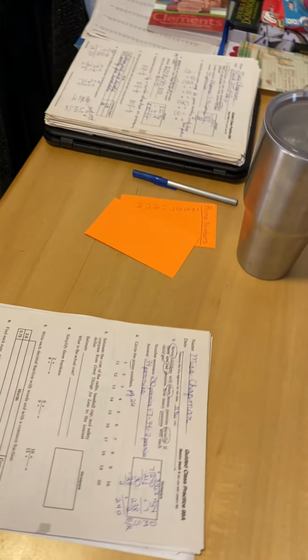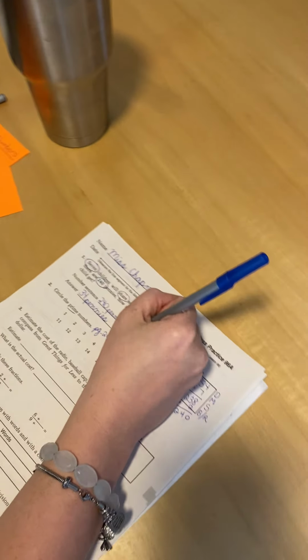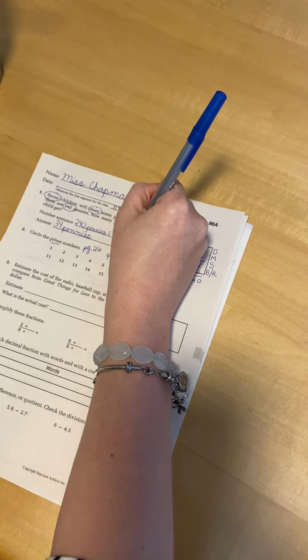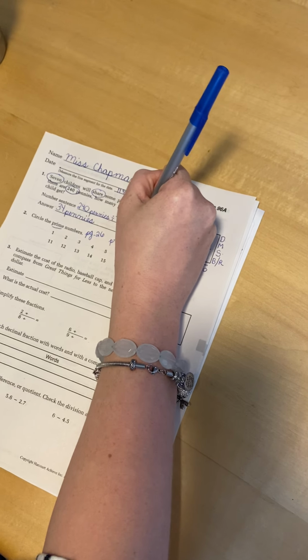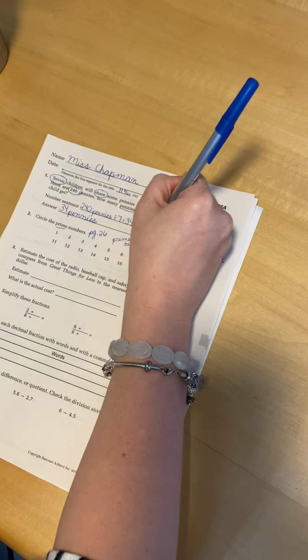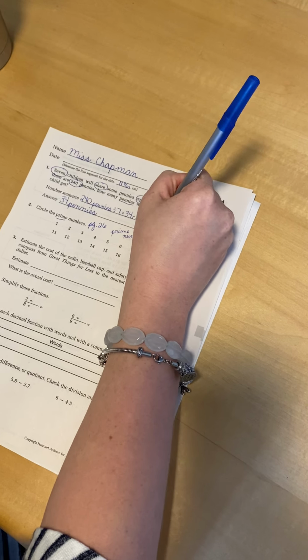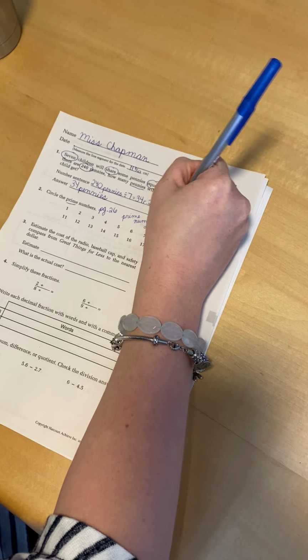Now, what is a prime number? A prime number only has two factors, so I'm going to write that down. Prime number only has two factors.